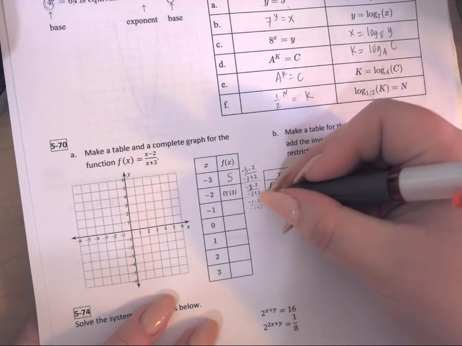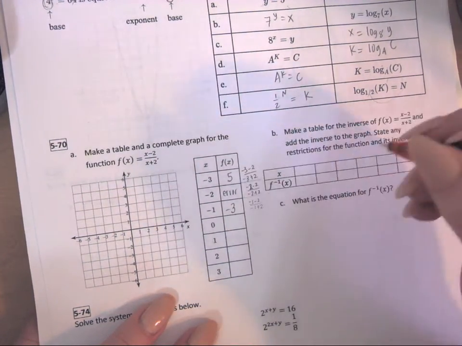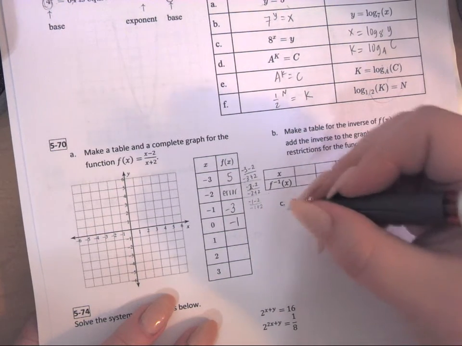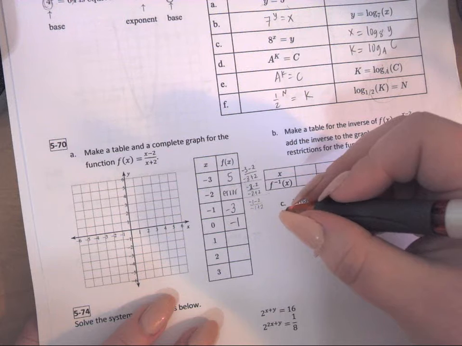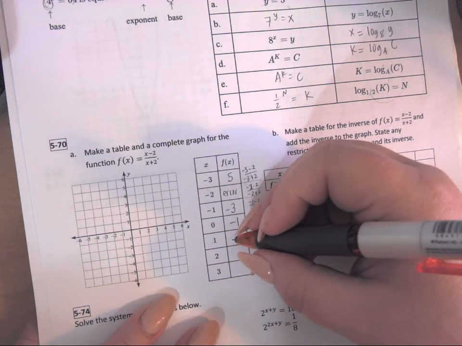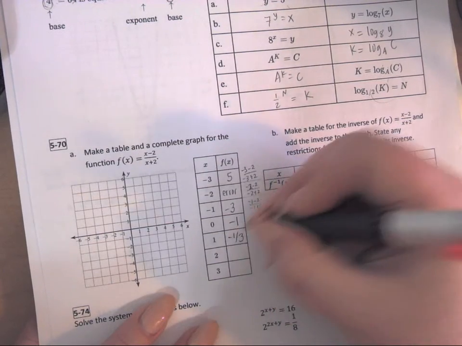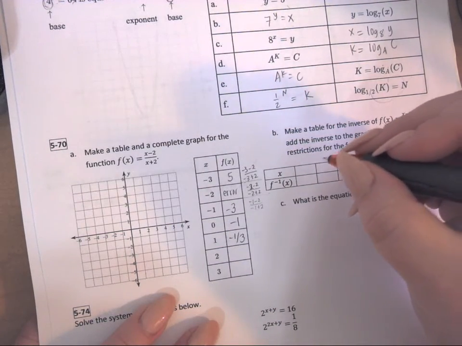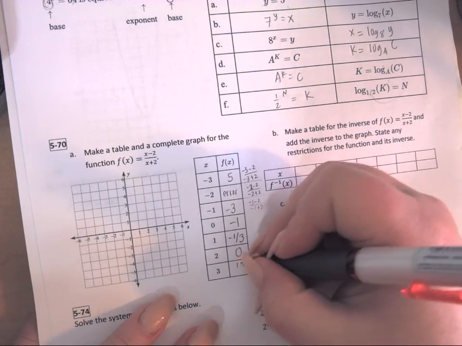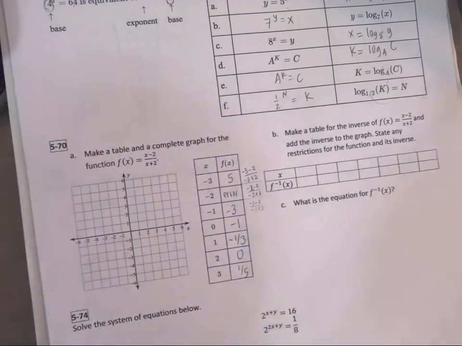Right, you're going to get negative 3 on the top, and you're going to get 1 on the bottom, so it's negative 3. And then here you're going to get negative 1. And then here you're going to get negative 1/3. And then you're going to get 0. And you're going to get 1/5. And then you can check your answers with your calculator.